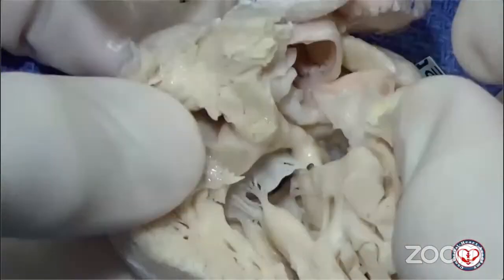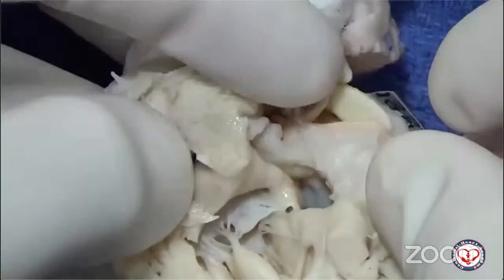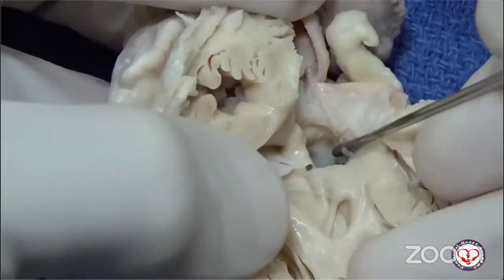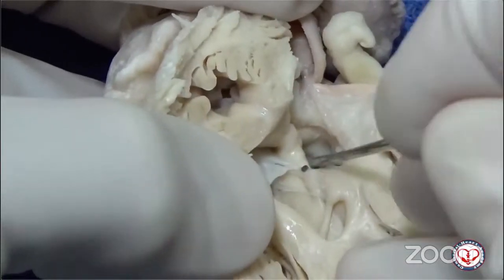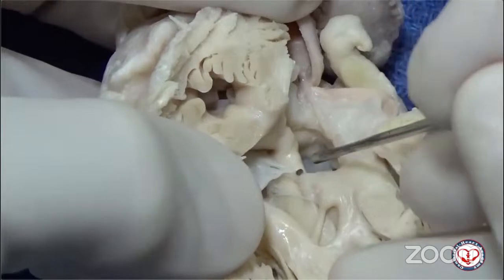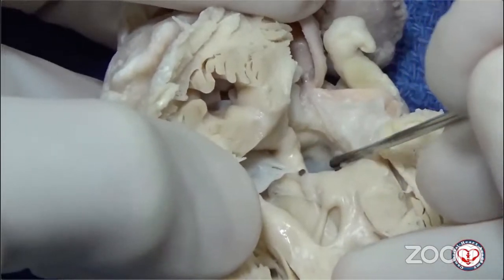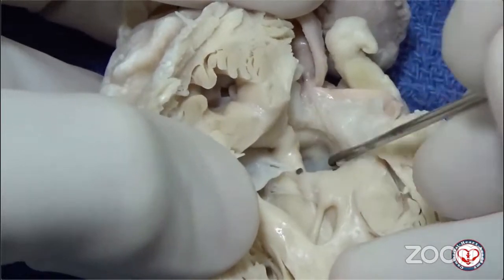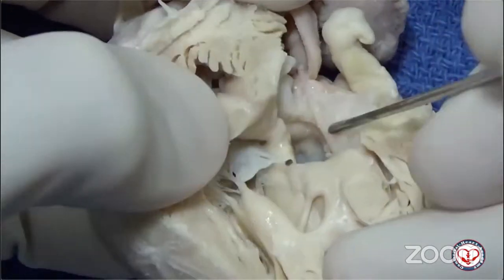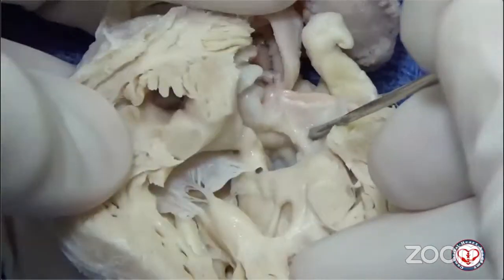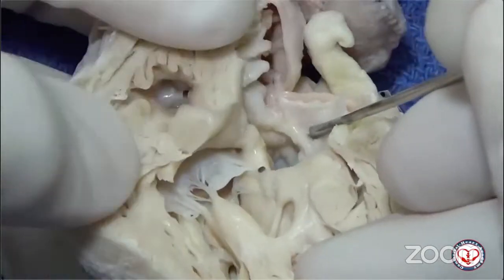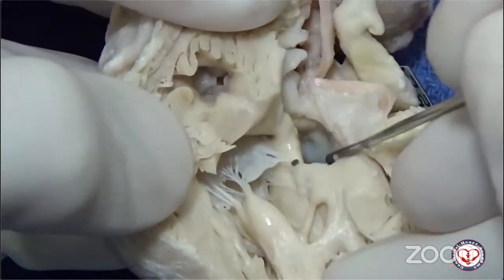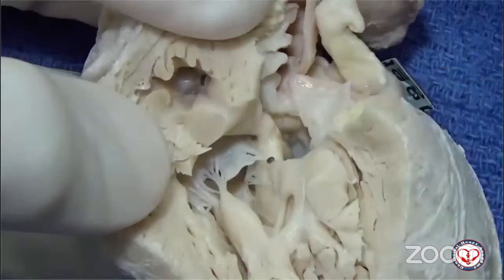The difference between the last specimen and this specimen is that the pulmonary valve is supported by a complete muscular infundibulum, so that you can see the mitral valve here is separated by that muscle from the pulmonary valve. So you can have bilateral subarterial muscular infundibulums in double outlet right ventricle, but as we saw in the last specimen, it is not a requirement.